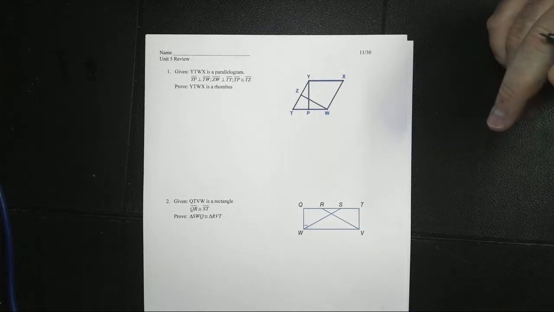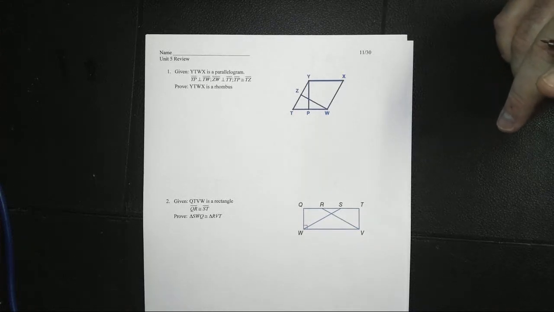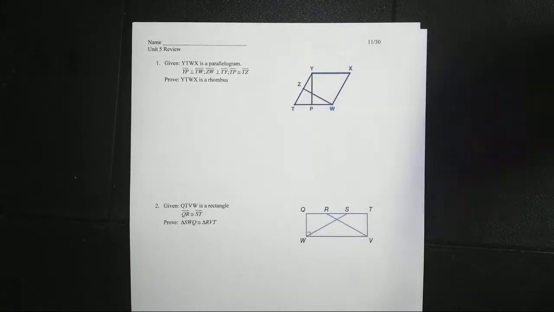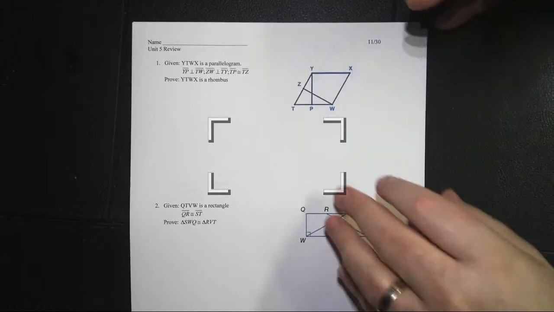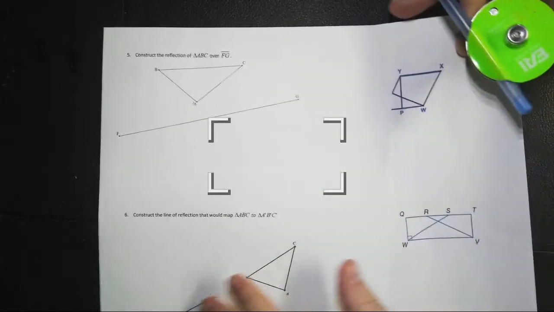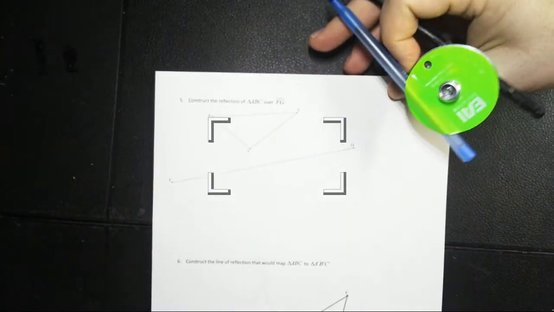Okay, so we're going to take a look at the first review sheet. This is from Thursday, and what we're going to do here is skip over the first two pages, which are the proofs. We're going to do the constructions here. So we're going to go through and do the first couple of constructions.